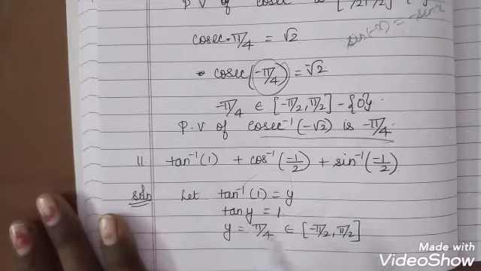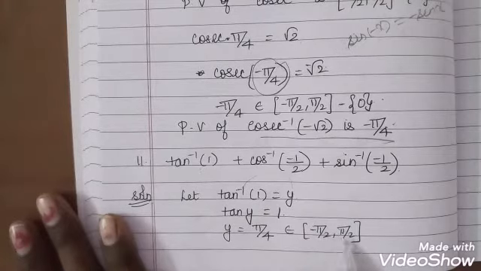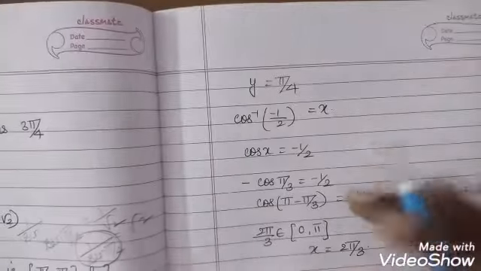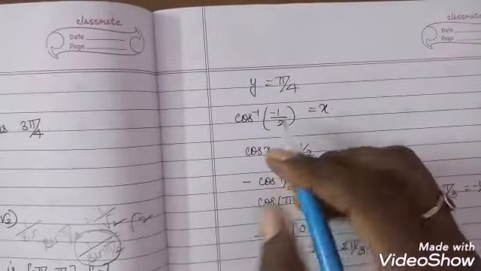What is the principal branch you get here? Minus pi by 2 comma pi by 2. It belongs. So I can say that your y is equal to pi by 4. Next, take the next one.